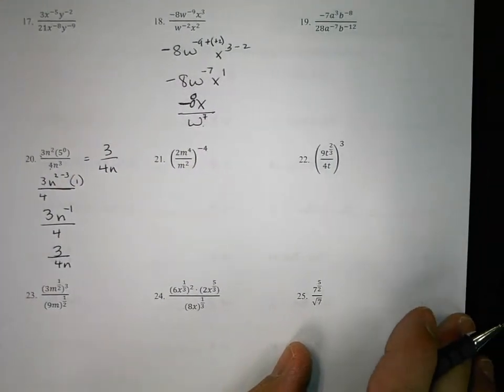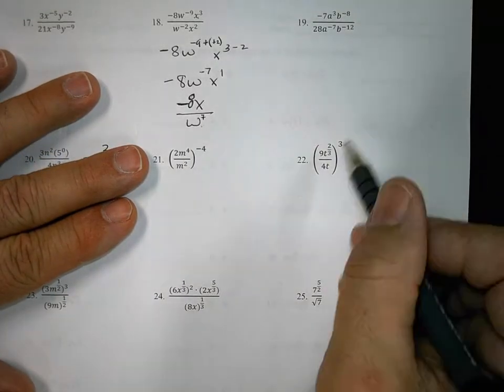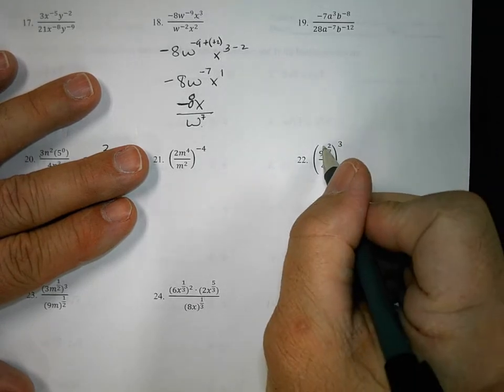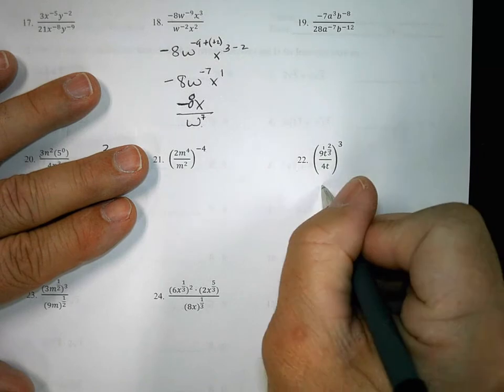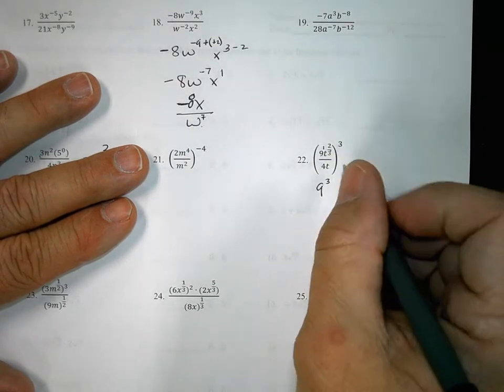Okay, number 22 over here. All right, we're going to raise a power to a power. So we've got this fractional exponent, but that's okay. Let's first multiply it. So 9 to the first, 1 times 3 is 3. We get 9 to the third. t to the 2/3 raised to the 3.